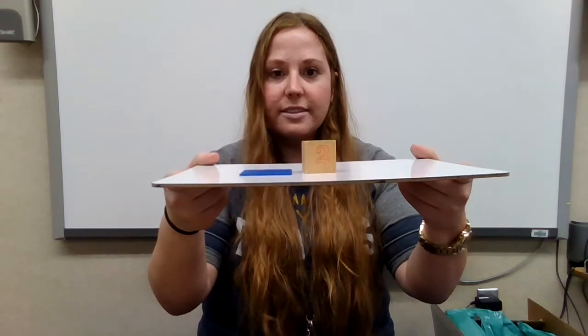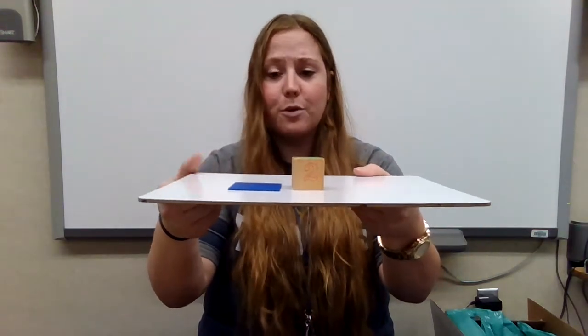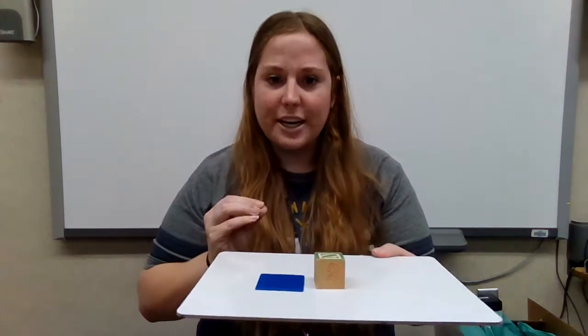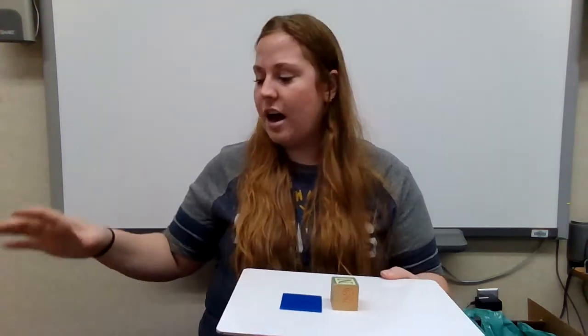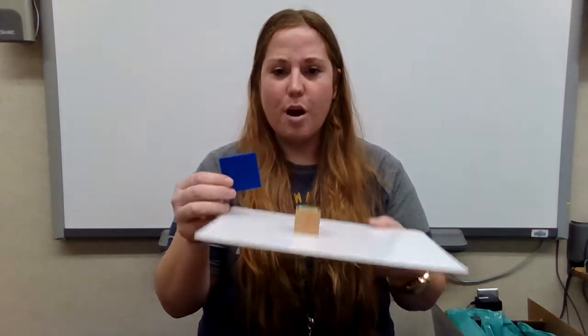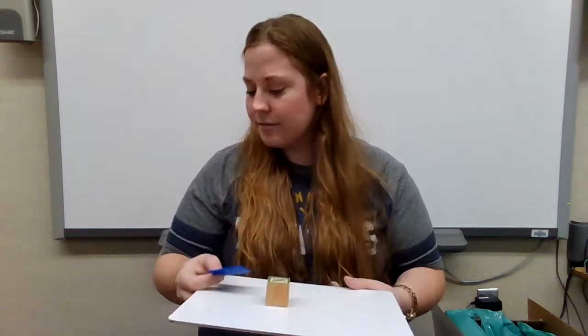I had this block in my building area, but I noticed if I look at my block just right in front of me, straight on, it looks like a square. But when I put this block on my board, it stands up a lot taller than my square. So I was curious, were there any other items in my classroom that had this square shape but would stand up tall?